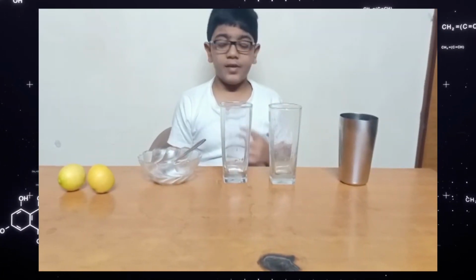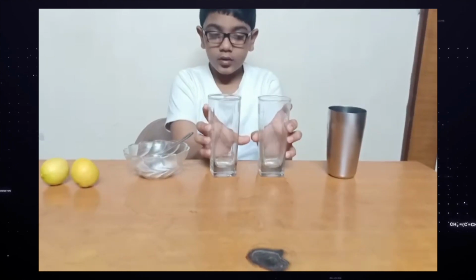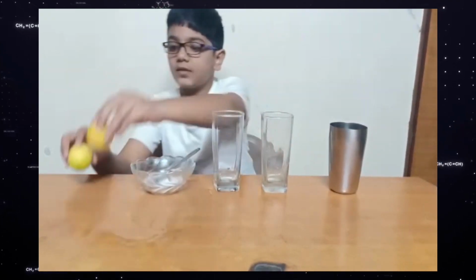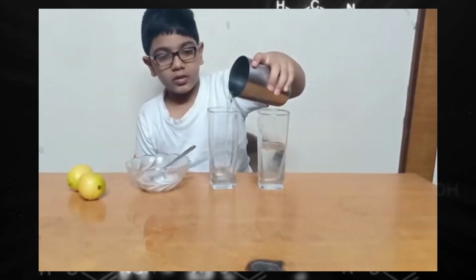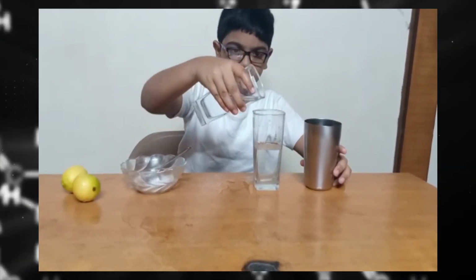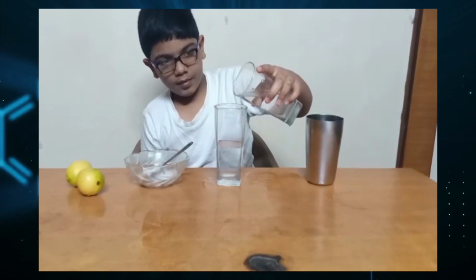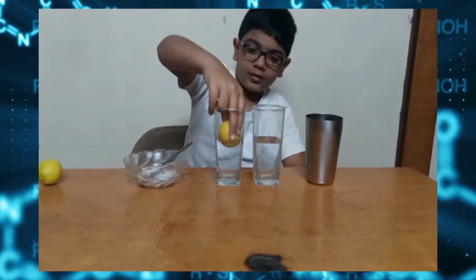Hi friends! Today I will do an experiment. For this experiment, I will need 2 glasses of water, common salt, 2 lemons of same size, and common tap water. First, we will pour some water in both the glasses. It should be equal. Now we will put 1 lemon in 1 glass of water.